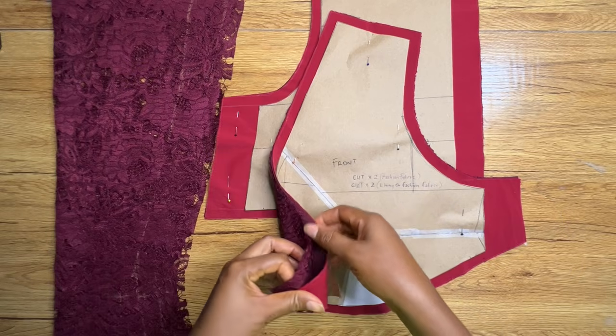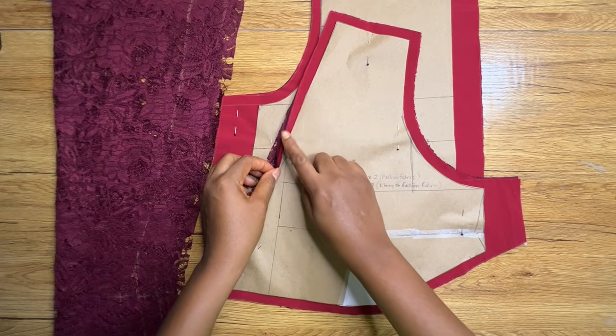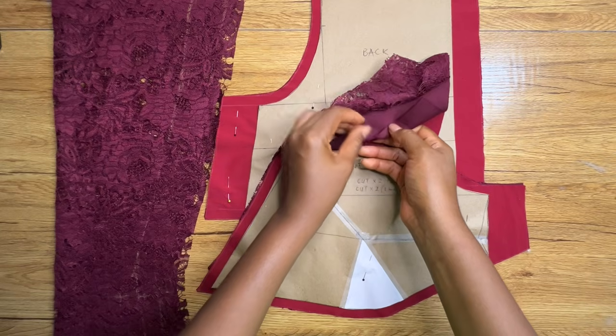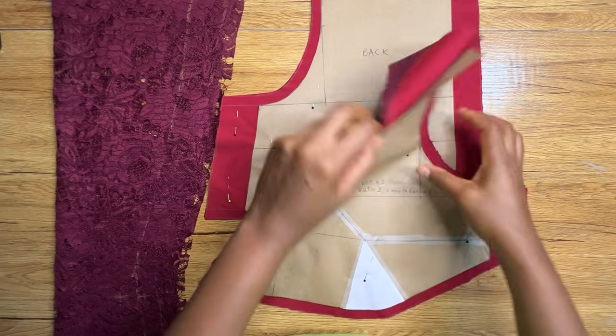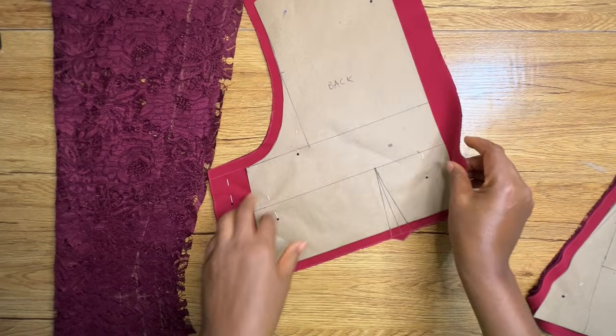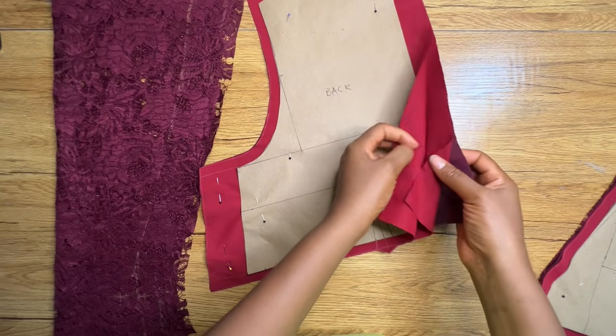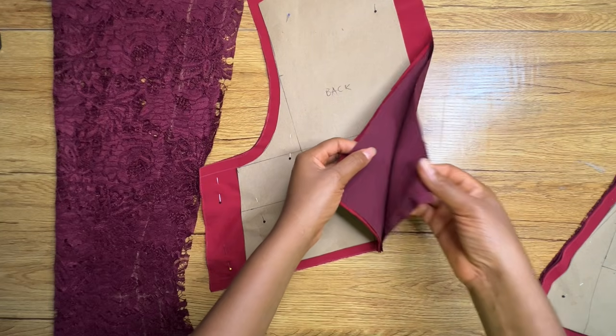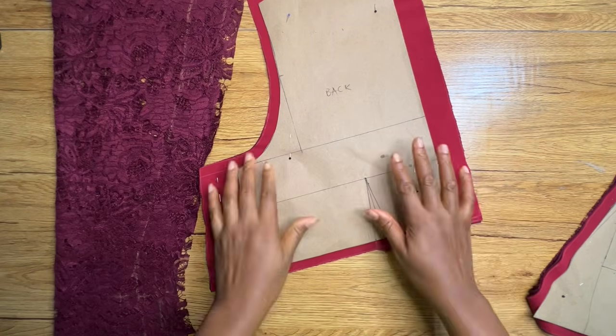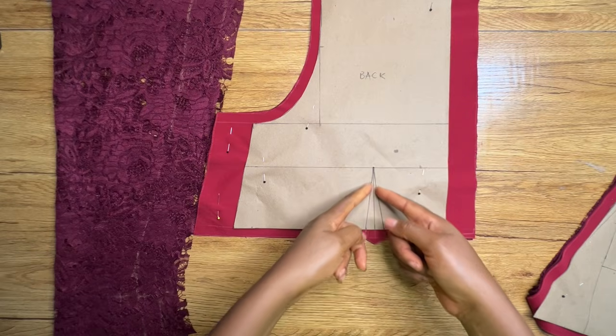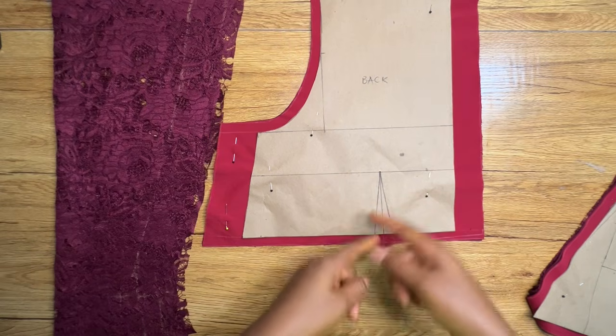So right here I have my front panel with me, and I've gone ahead to cut 2 pieces for the lining, 2 pieces for the crepe fabric, and also 2 pieces for the lace. And also here I have the back panel. I've also gone ahead to cut 2 pieces for the lining and 2 pieces for the crepe. I didn't cut for the lace because I want to join these darts. After joining the darts, I'll go ahead and cut out the lace.